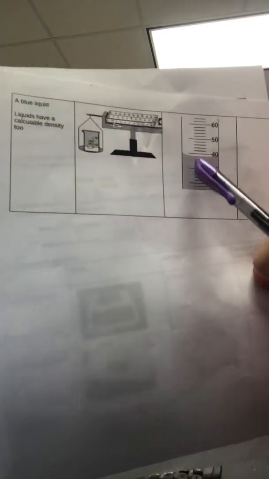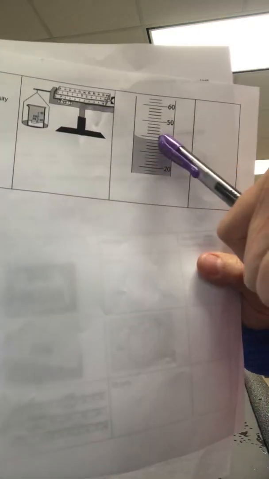Don't forget your unit. And then the last one, it shows you the whole balance. Read the riders. There's your volume. You read the graduated cylinder. Take this divided by this, get this. Don't forget your units. Then submit.